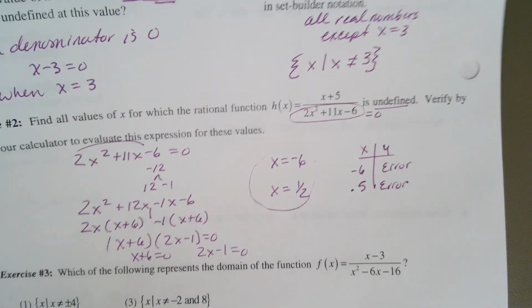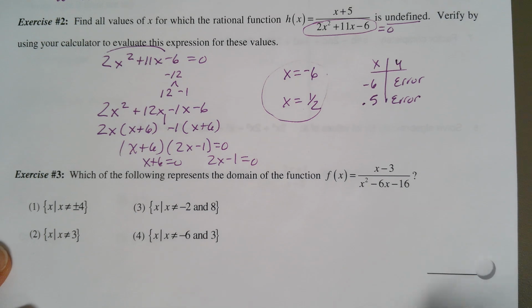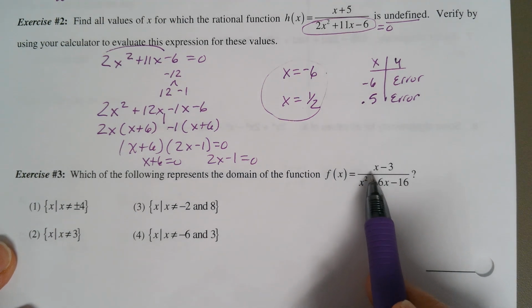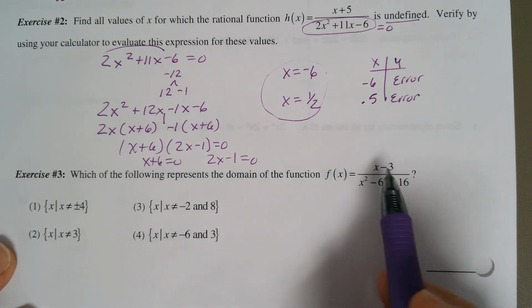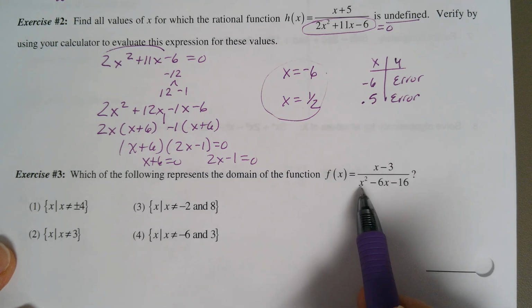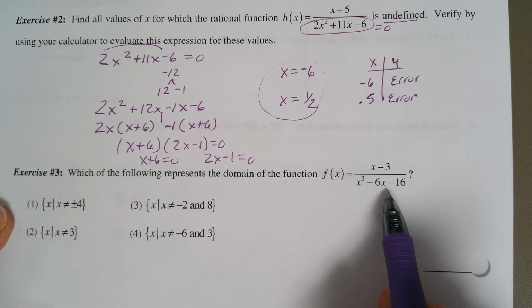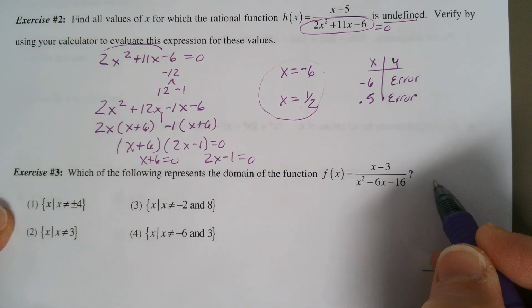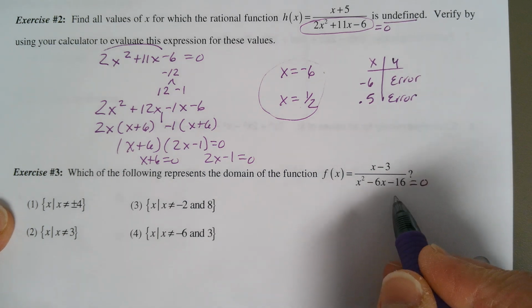Which of the following represents the domain of the function? Okay, again with these, you can put any value of x in the numerator and still get out a real number. With the denominator, any value of x except for whatever is going to cause this denominator to equal 0. Because when we have something over 0, anything over 0 is undefined. So let's just take this and, okay, when does it equal 0?